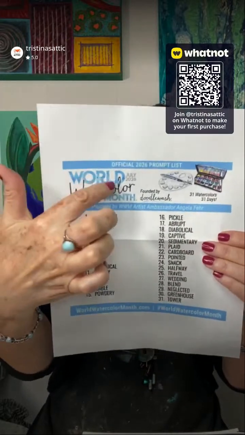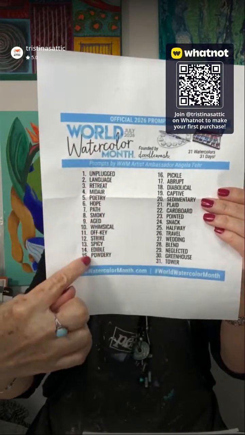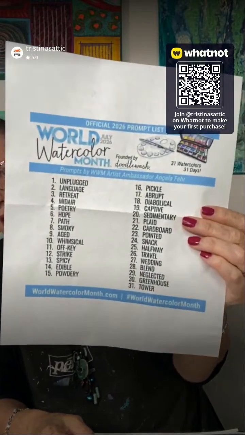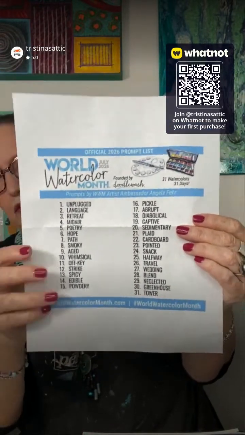If you missed the art earlier, it is World Watercolor Month. July is World Watercolor Month. In one of my journals, I started this first one. For World Watercolor Month, they put out a list for day 1 through 31 of what they call prompts. For instance, unplugged was the prompt for day 1, and it's to encourage you to get your creative juices flowing and come up with ideas.